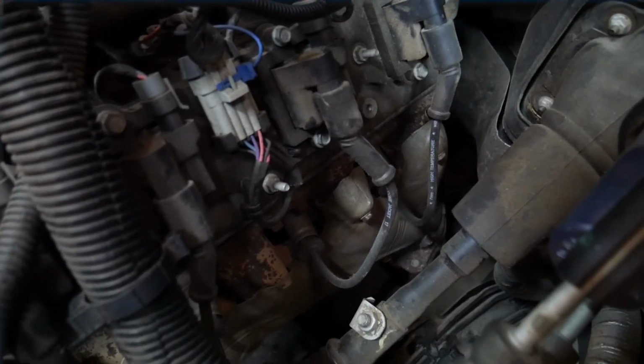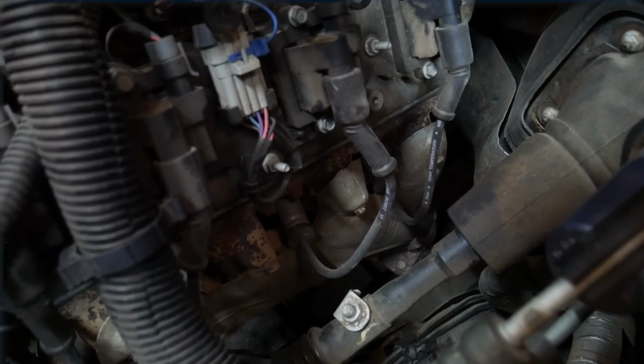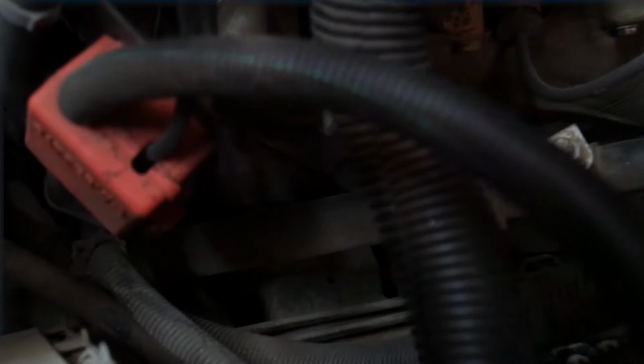But these GMs have 2 different lengths of wires depending on what coil is installed. So, it really needs some shorter wires. Looking at the steering shaft, get some light in here.